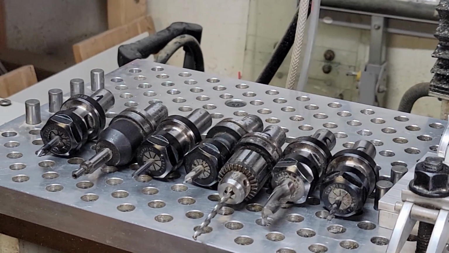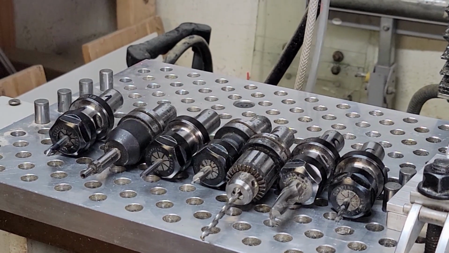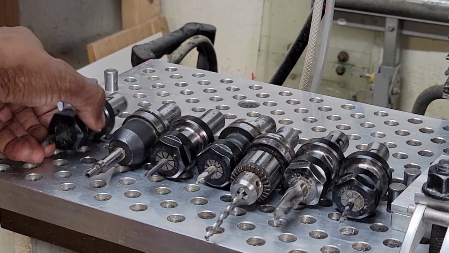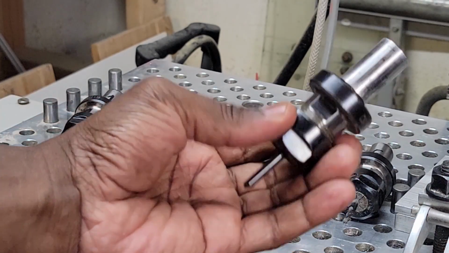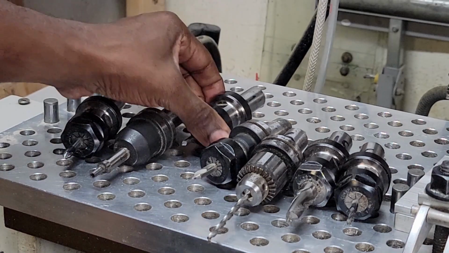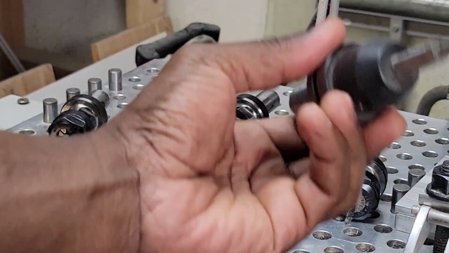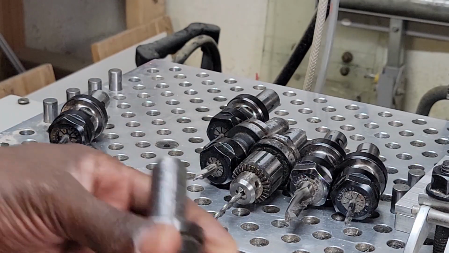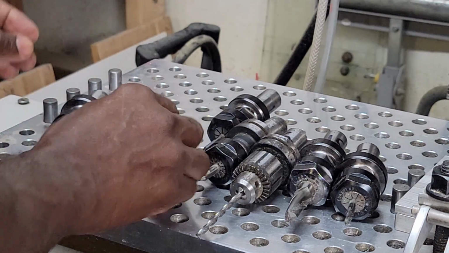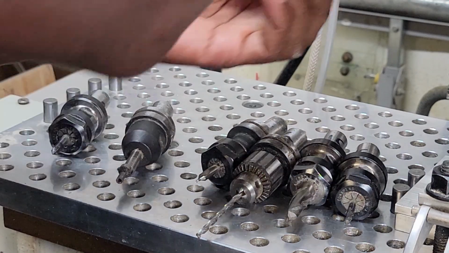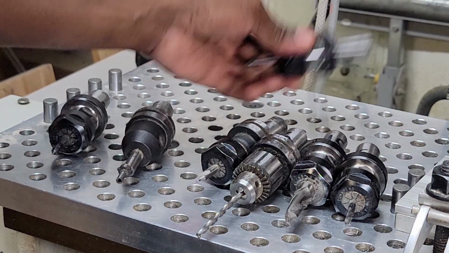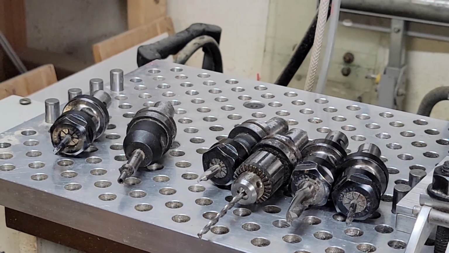Now, here are all the tools that I'm going to be using. This is my reference tool. My reference tool number 1. This is my edge finder. But what we notice is all these tools are going to go into the machine. Okay, let's see.